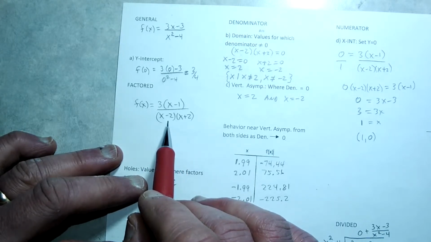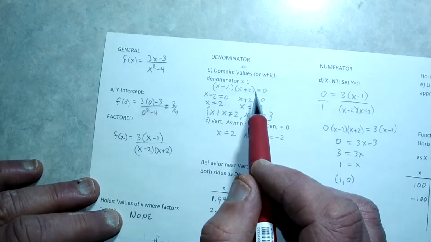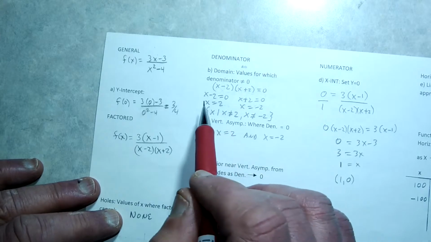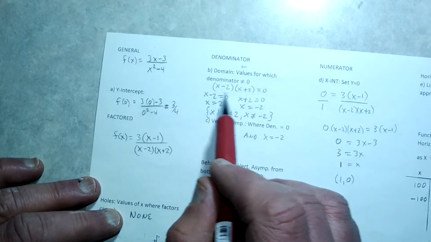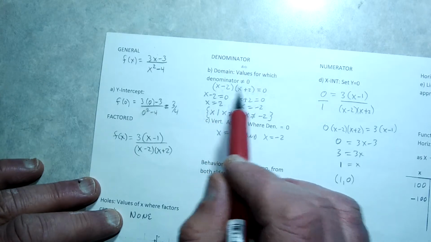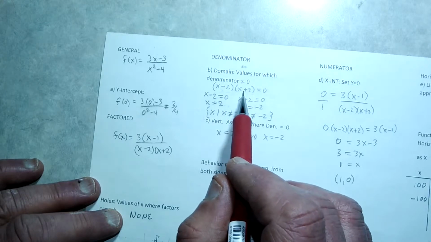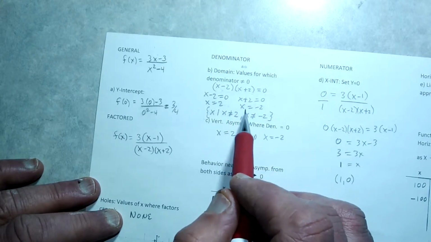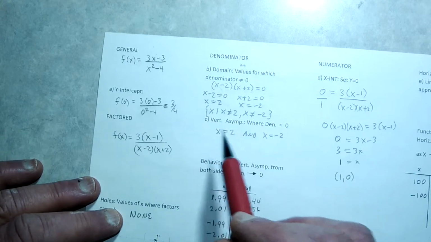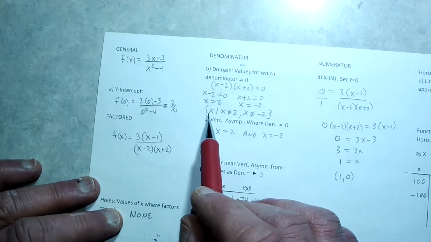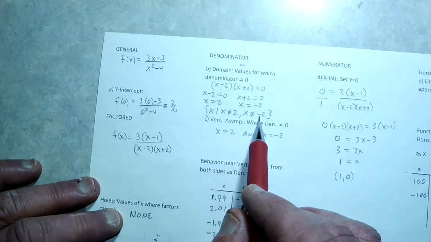The way you find those values is you set the factored denominator equal to 0 and use the zero product property: if x minus 2 was the 0 factor, then x itself must have been 2, and if x plus 2 was the factor that produced 0, then x could have been -2. So the domain is all x values that are not 2 or -2.